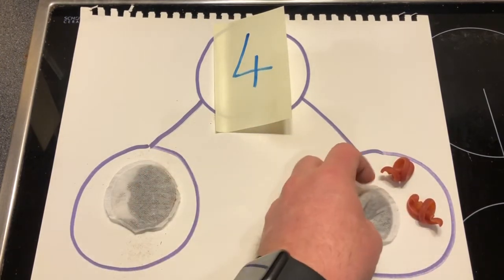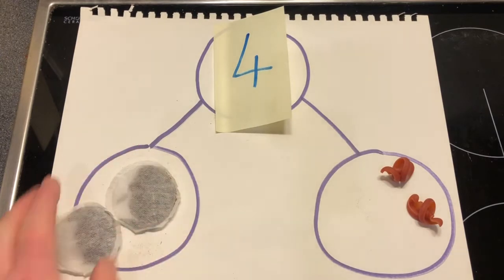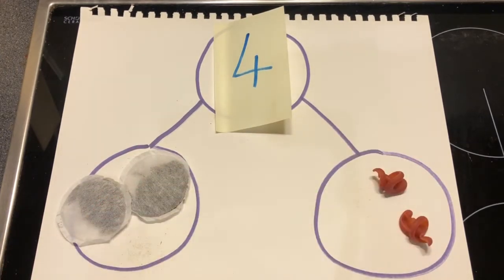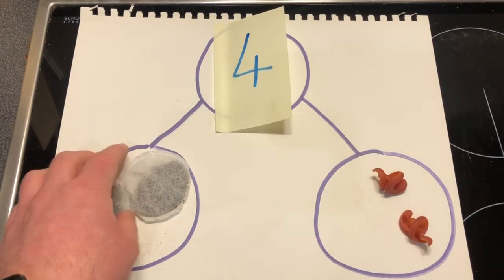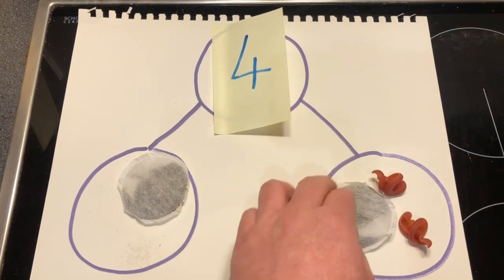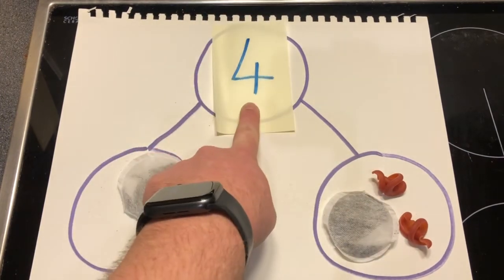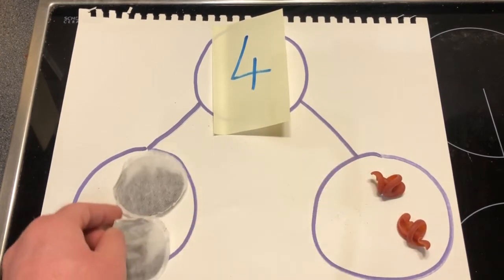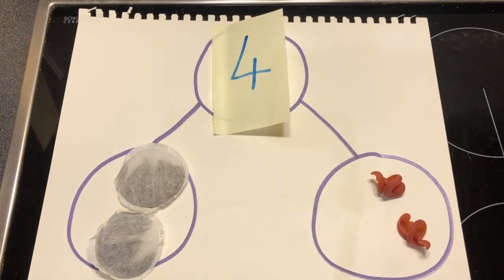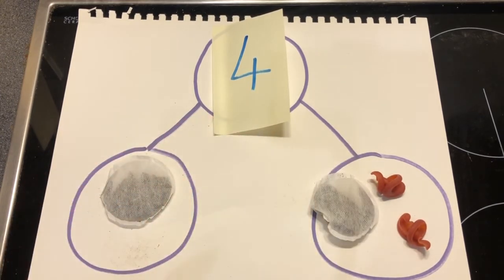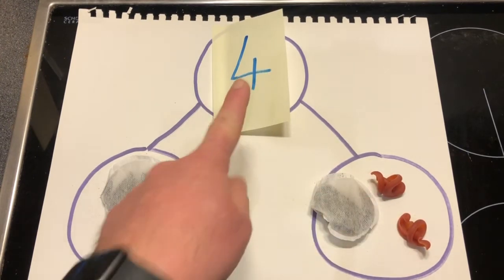And even though we were sorting and I put these 2 items because they were the same on this side, and these 2 items because they were the same on this side, I can move them across. And it still makes the same whole at the top. We had 2 add 2. We had 1 add 3 equals 4.